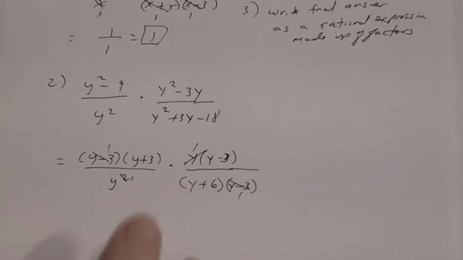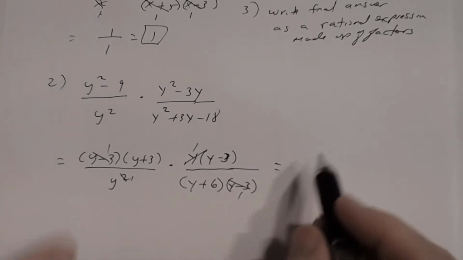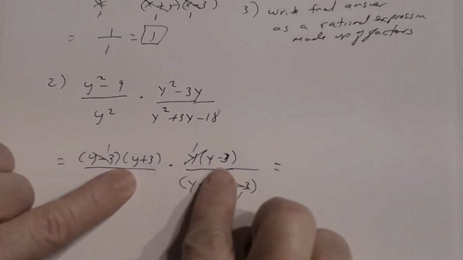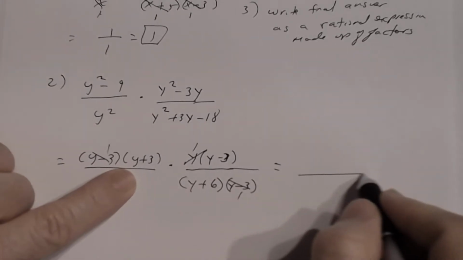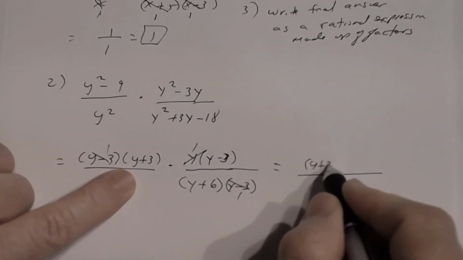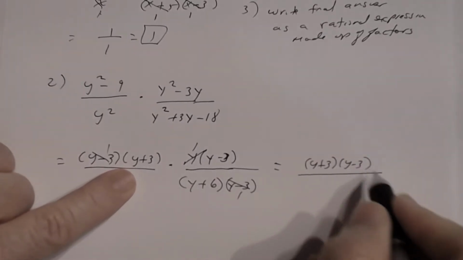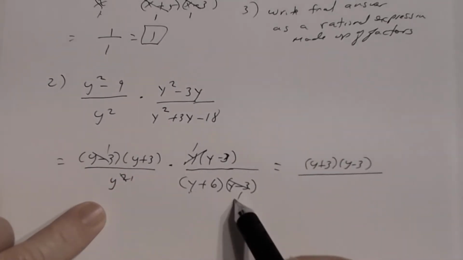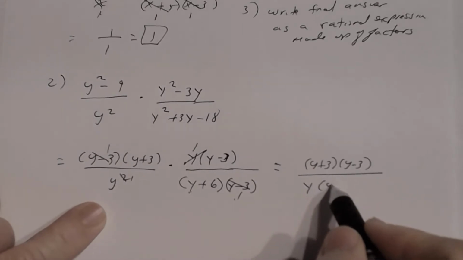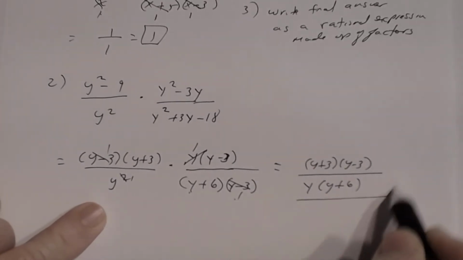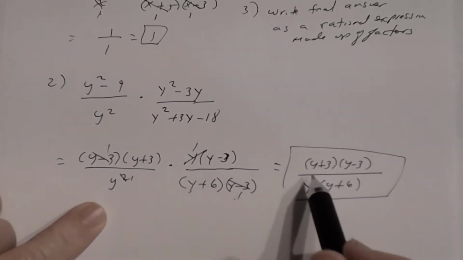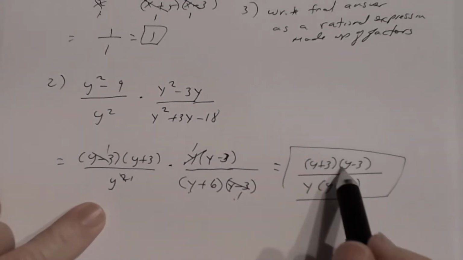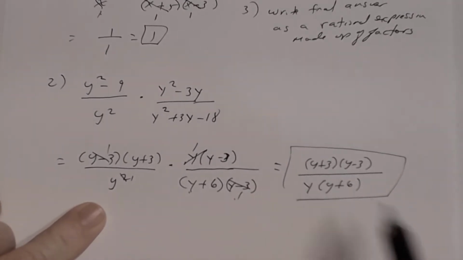So don't leave it like this. So you're going to say 1 times y plus 3 times 1 times y minus 3 is y plus 3 times y minus 3. The denominator, y times y plus 6 times 1 is y times y plus 6. And so there's your answer. So leave your answer in factored form. Don't multiply this out. Leave it in factored form.